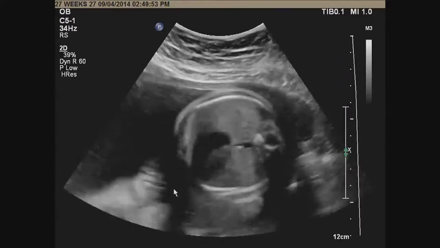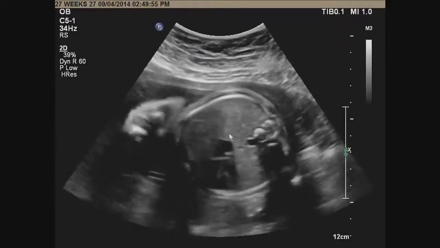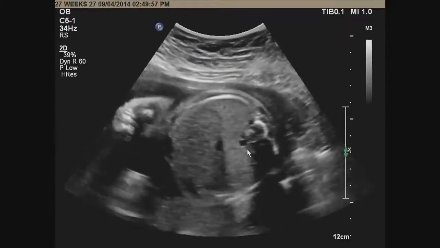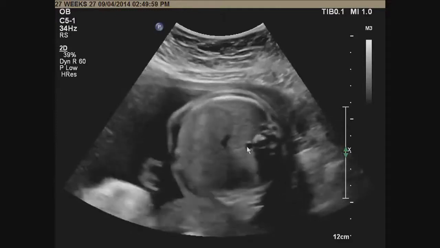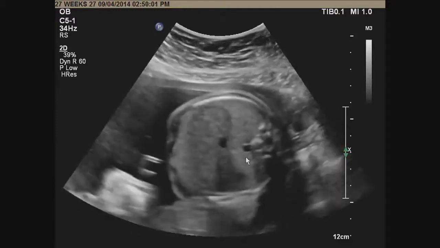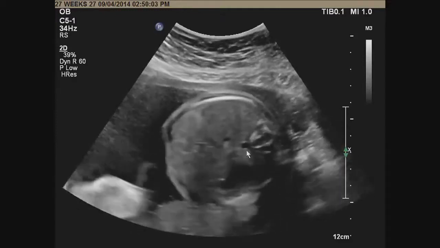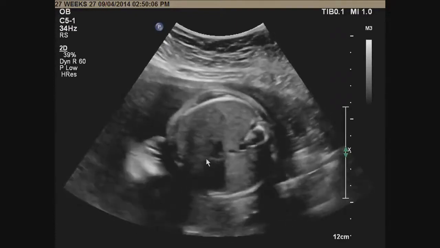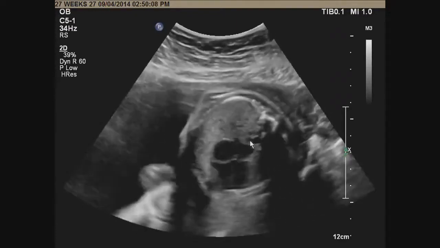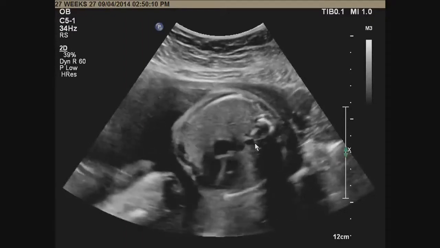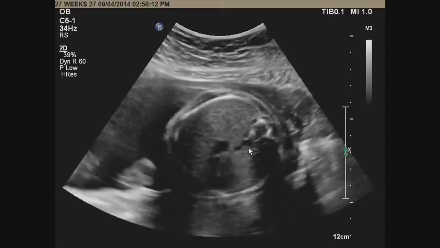So let me just rest my arm here. So that's the apex of the heart, cardiac axis. And I also look at the descending aorta, a very important part. We'll talk about this when we talk about aortic arch abnormalities. You see, if I bisect that chest into two halves, that descending aorta is on the left side. So that's a left aortic arch, normal aortic arch.